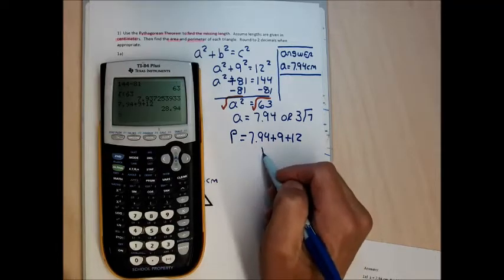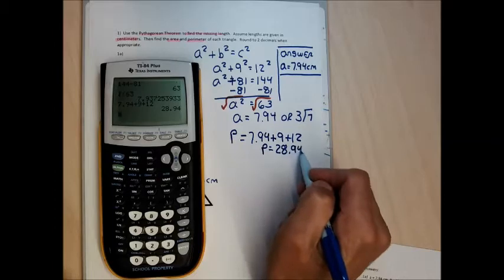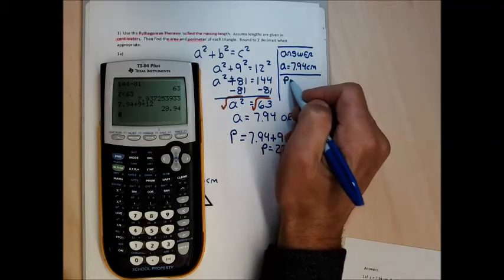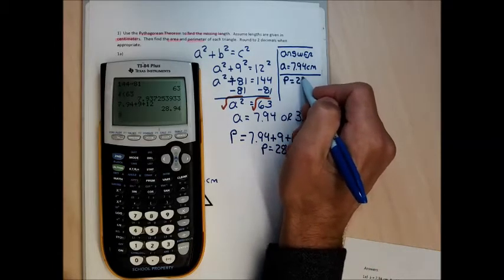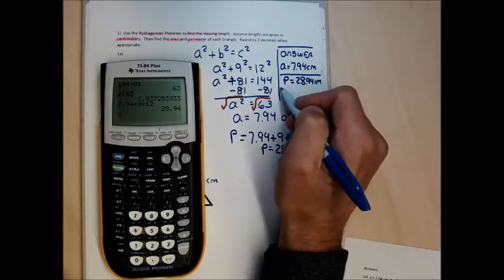And so I get perimeter. And again, perimeter, the units don't have squares in it, so the second part of my answer is going to be P for perimeter. The number is 28.94, and my units are centimeters.